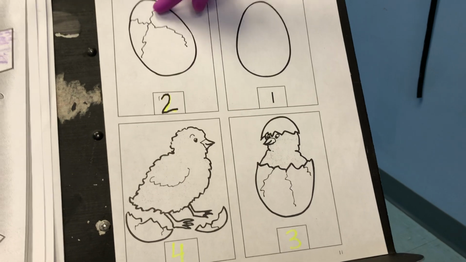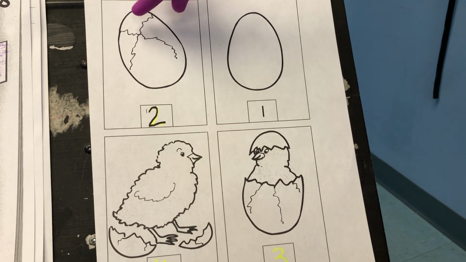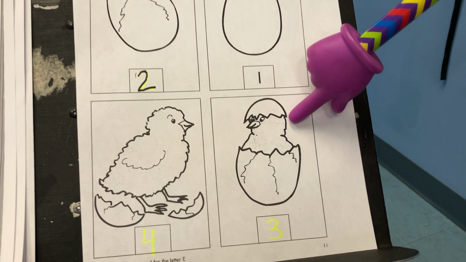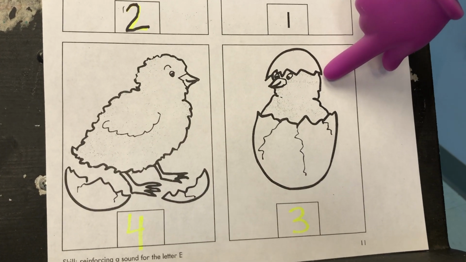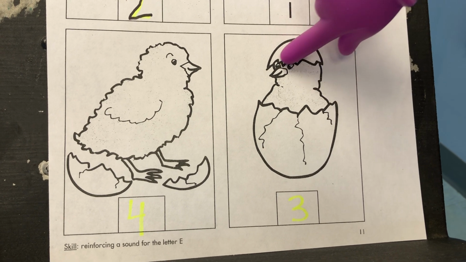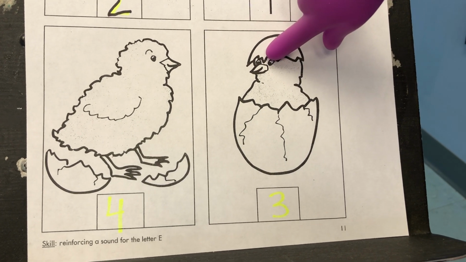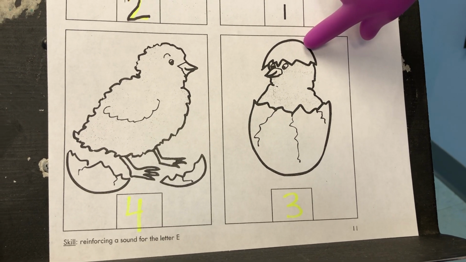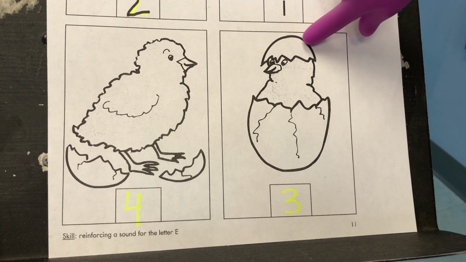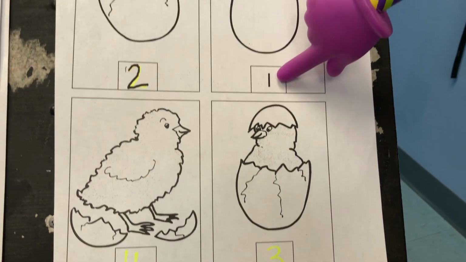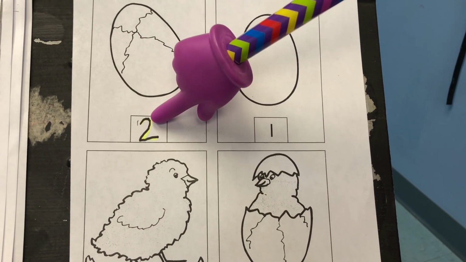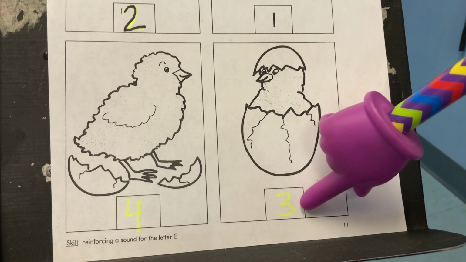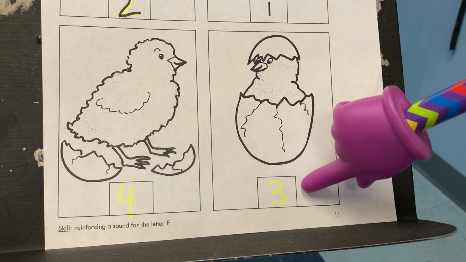Now, after the egg cracks in 4 different places, 1, 2, 3, 4, the chick is able to pop its head out and peek. It used its beak to continue to crack the egg. And look, it can pop out on the top. So after 1 comes 2. After 2 comes 3. So we are going to write a 3.